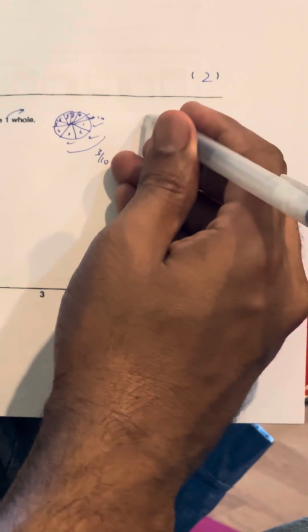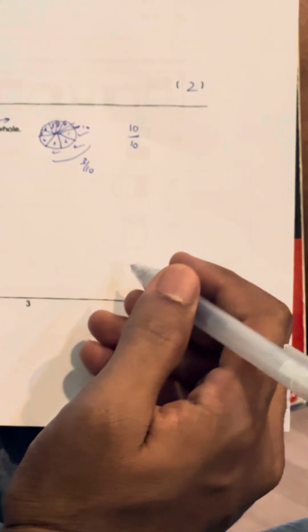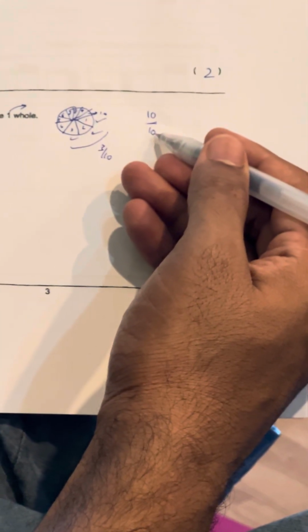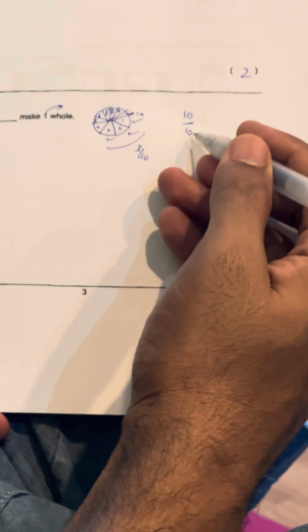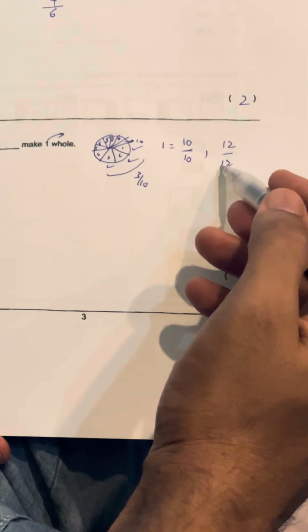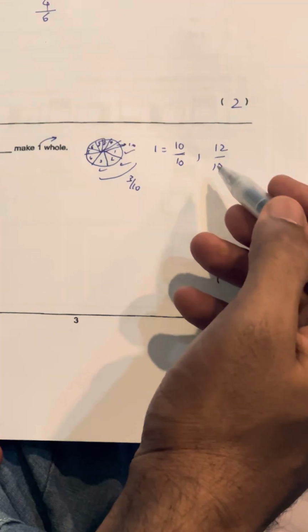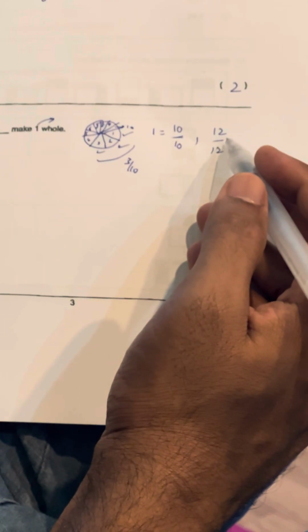So one whole means you have all 10 slices out of a total of 10 slices. Okay, that's what one whole means. Do you get it? So if you have all the slices out of the number of slices that one pizza was cut into, then you have one whole. Okay, so 1 is equal to 10 by 10. If you cut it into 12 slices, then it's 12 out of 12. That's 1. So if the numerator and denominator are the same, that's one whole. You can just take a division. 12 divided by 12 is 1, isn't it? So that's what 1 is.